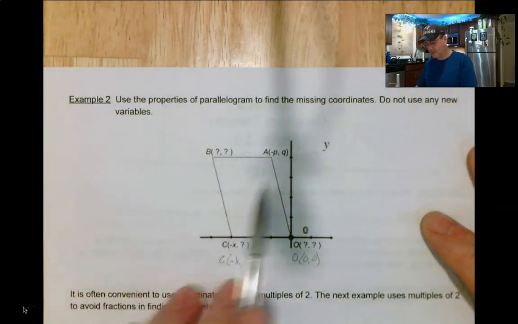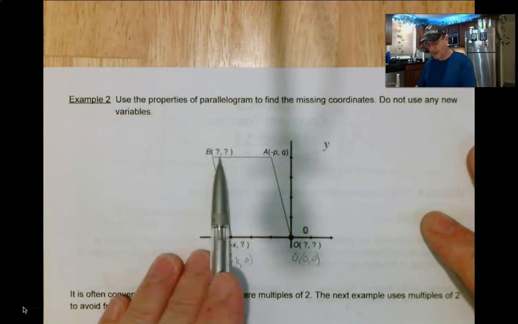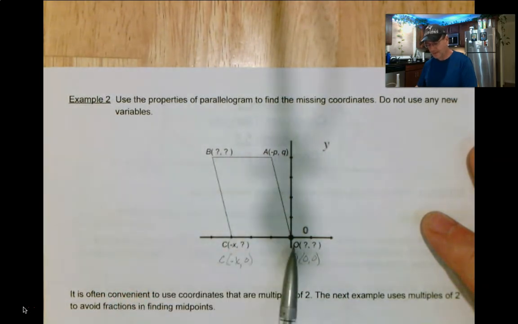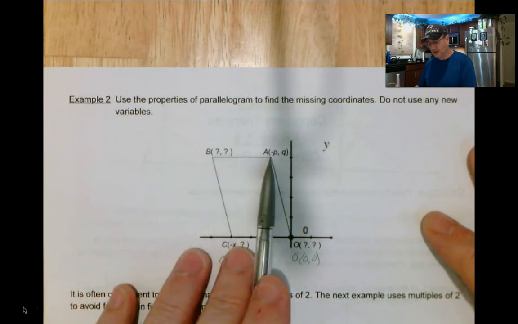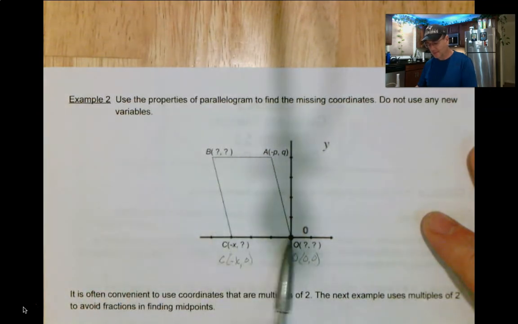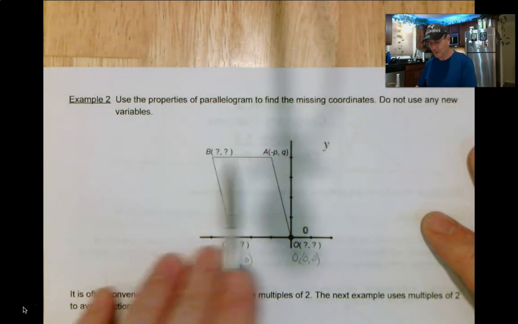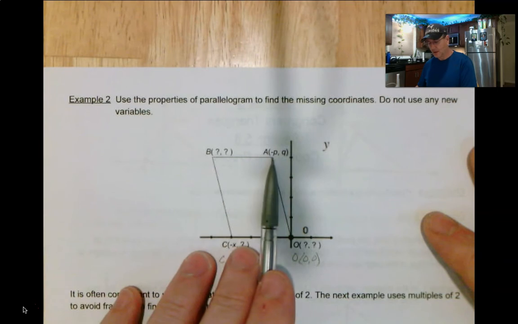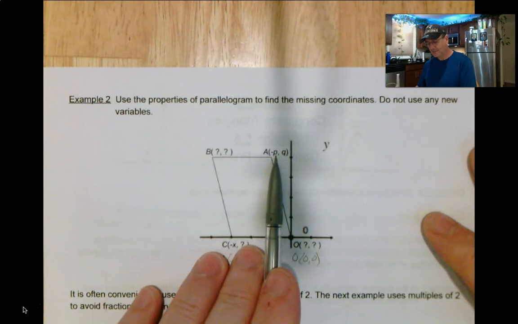B is going to be C units, because this AB is a parallelogram, so AB has to be the same length as CO, right? OC and AB have to be congruent. So if they're congruent, then from A to B has to be X units long, just like from O to C is X units long. Since this is X units long and this is X units long, we know the length of AB is X units long. The length from the y-axis to A is P units long.